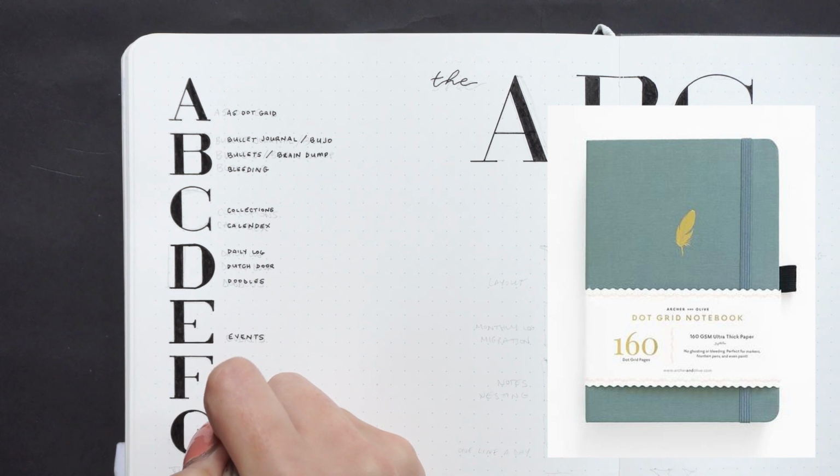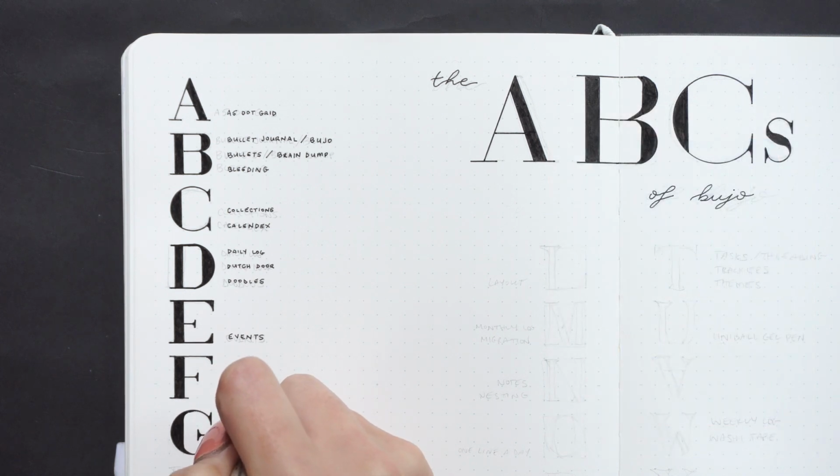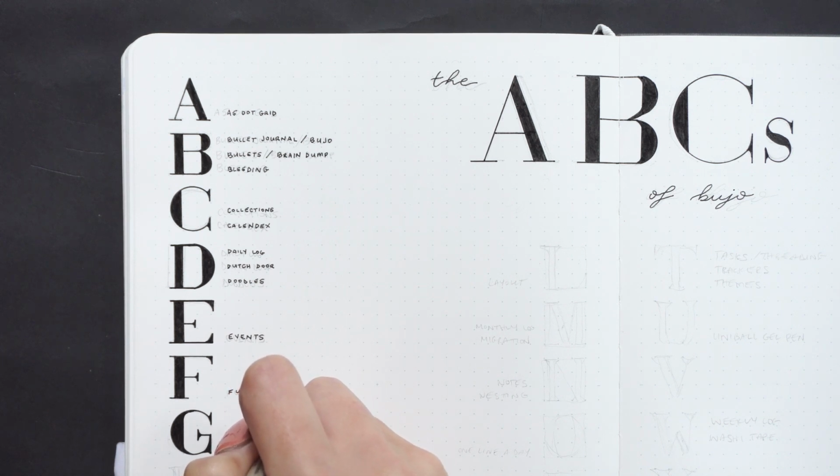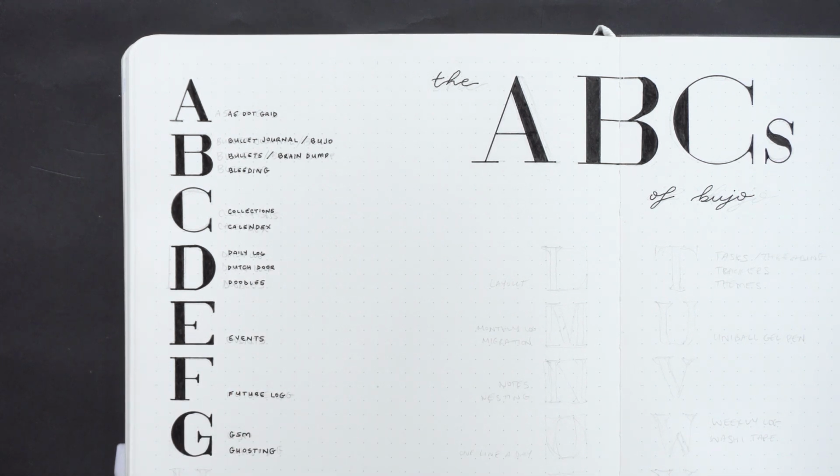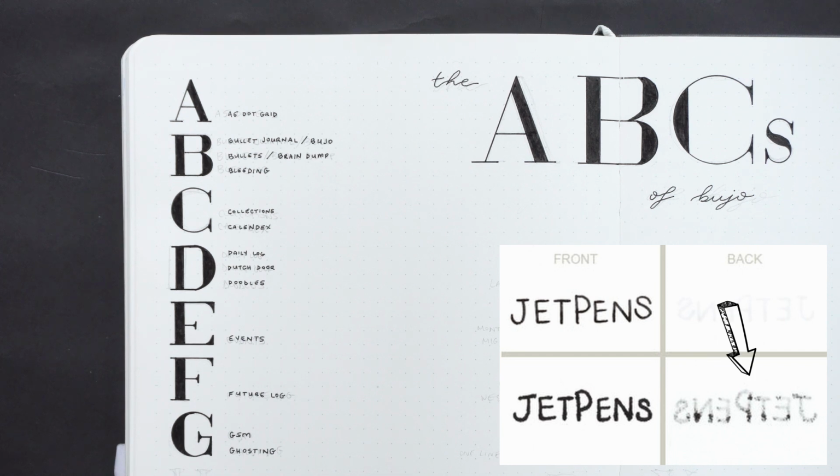The higher the number, the thicker the paper, and usually, though this is a simplification, the higher quality the paper. If the GSM is higher, you're less likely to have bleeding, which we talked about, and you're also less likely to have ghosting, which is our next term. And ghosting is when you see the shadow of your writing on the other side of the page, so it's not fully bleeding through the page, it's a bit of a shadow through the paper.